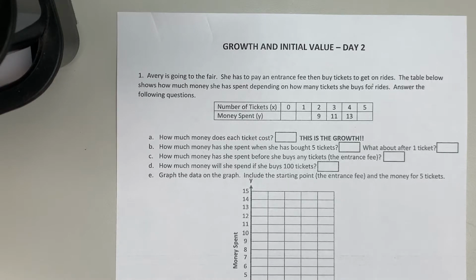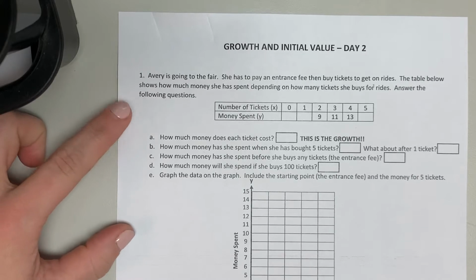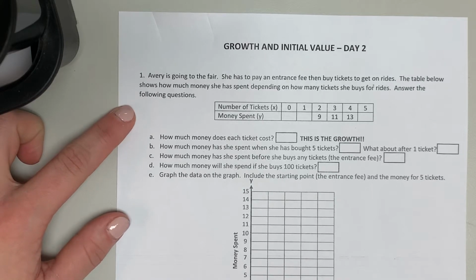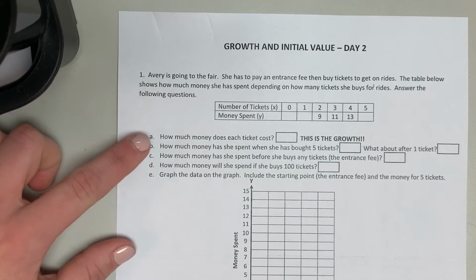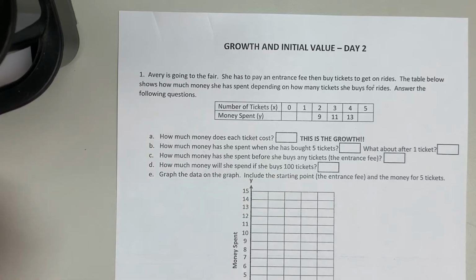So let's look at the first problem. Avery is going to the fair. She has to pay an entrance fee, then buy tickets to get on the rides. The table below shows how much money she has spent on how many tickets she buys for rides. Answer the following questions. Okay, so let's go ahead and fill in our table and fill in the missing information.